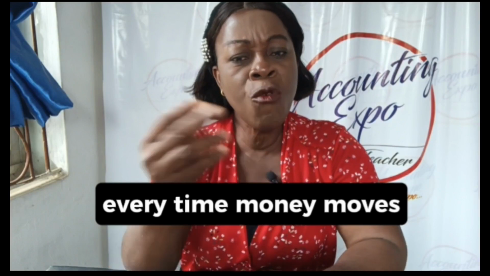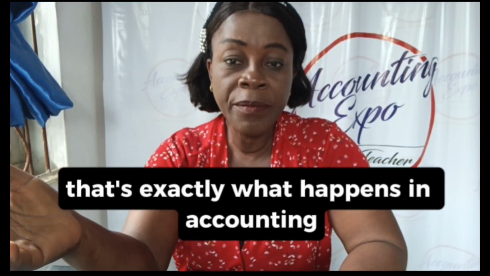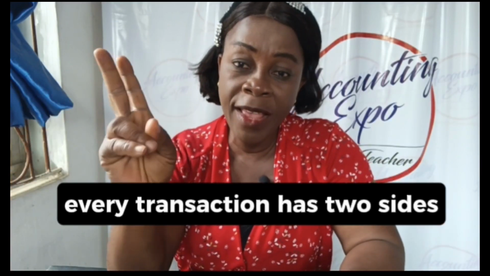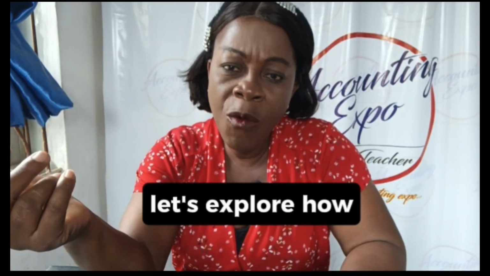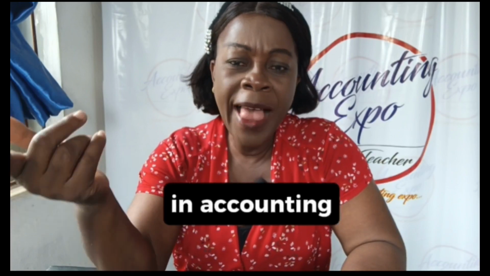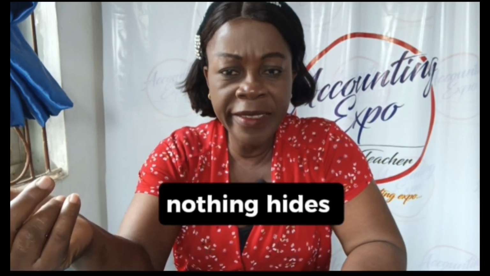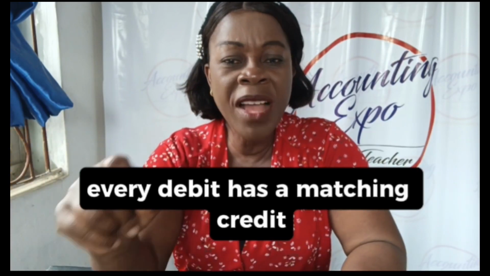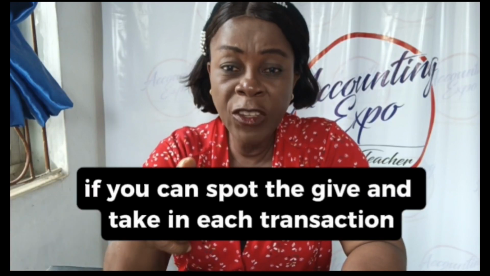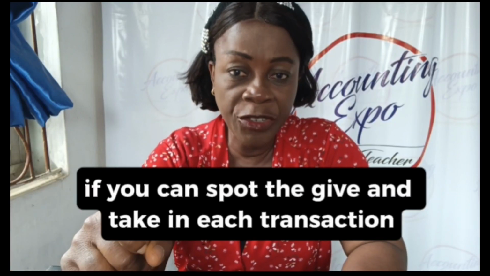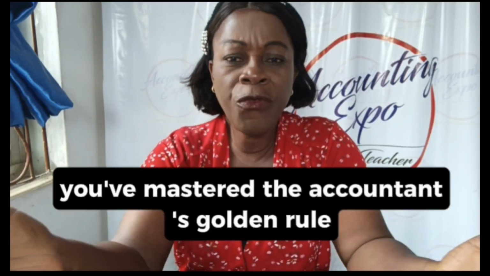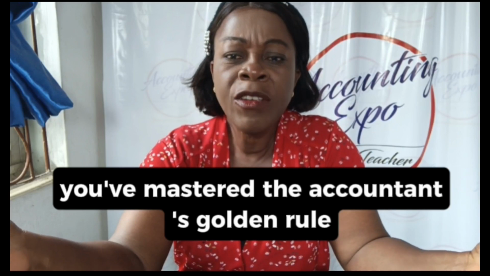Every time money moves, there is a give and there is a take. That's exactly what happens in accounting. Every transaction has two sides. Let's explore how in accounting nothing hides. Every debit has a matching credit. If you can spot the give and take in each transaction, you've mastered the accountant's golden rule.